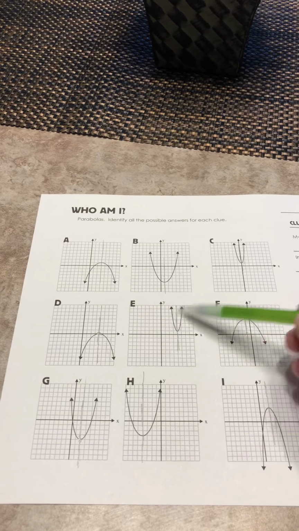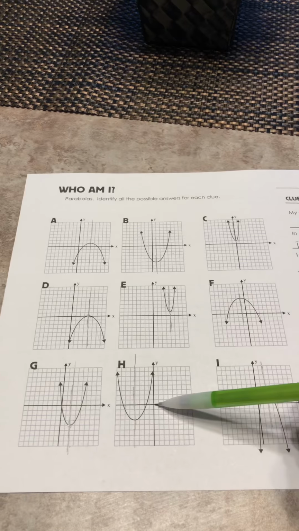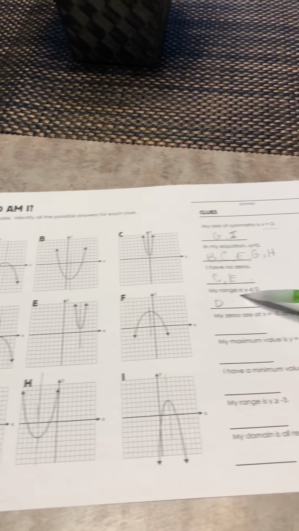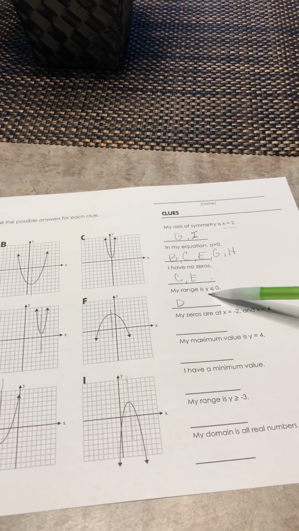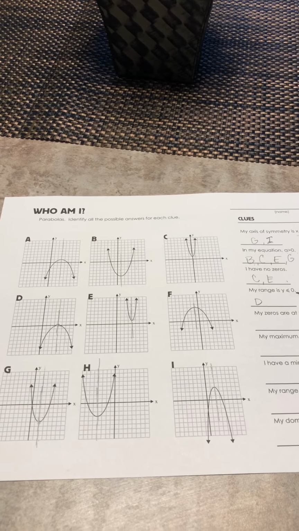This one is definitely out. Again, I'm looking for the parabolas where everything is at or below the x-axis. That means the range, the y value, would be less than or equal to 0. So we only had one answer there, which was D.